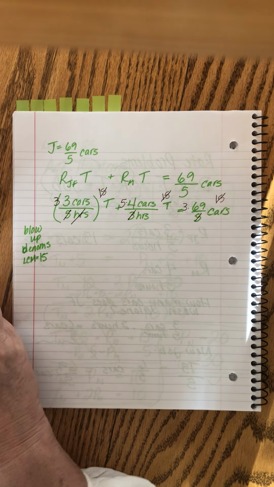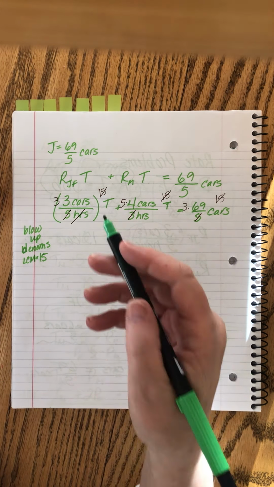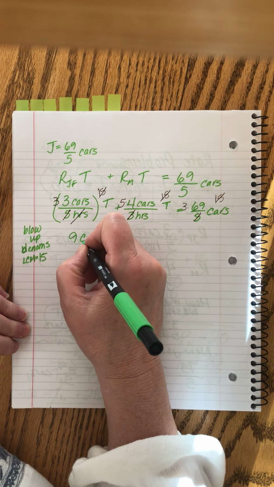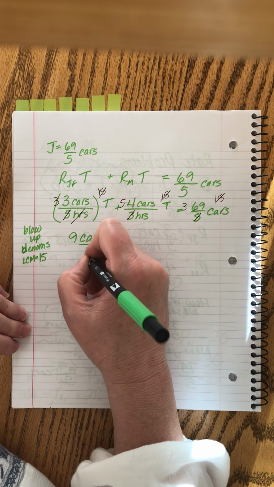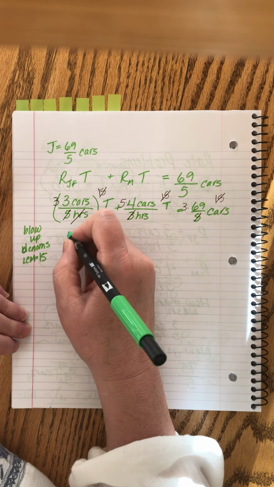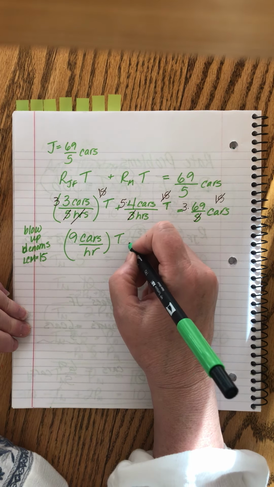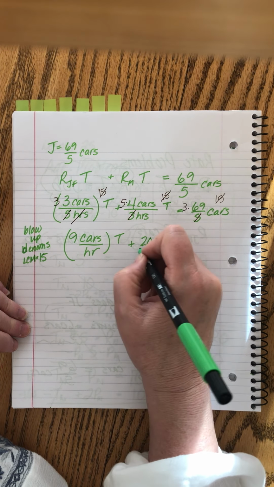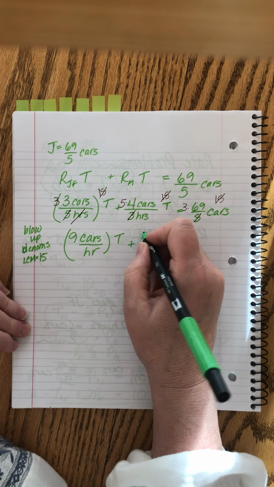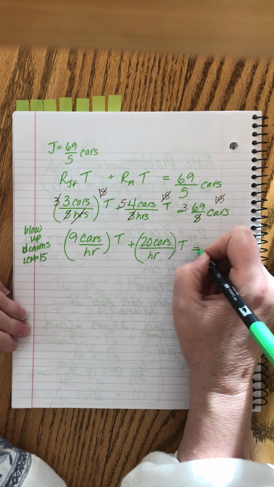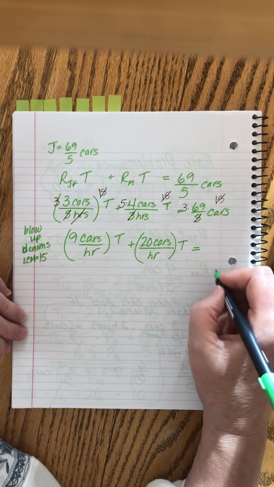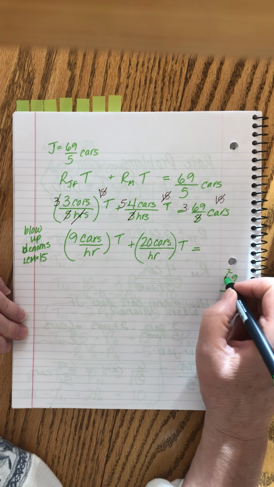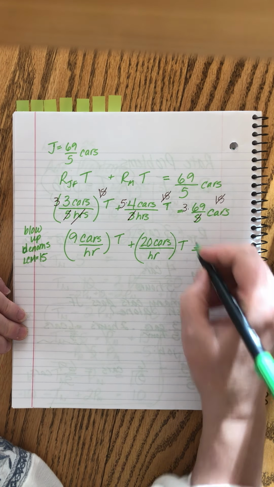So now, simplifying this, I have 9 cars per hour times some time plus 20 cars per hour times that same time equals... What's 69 times 3? 27, 18, 19, 20, 207 cars.